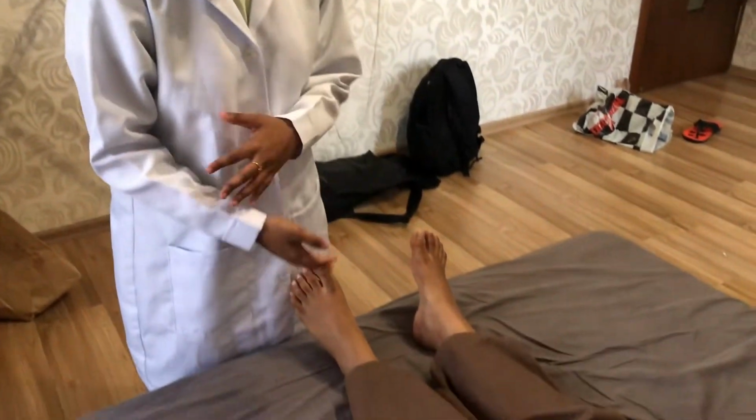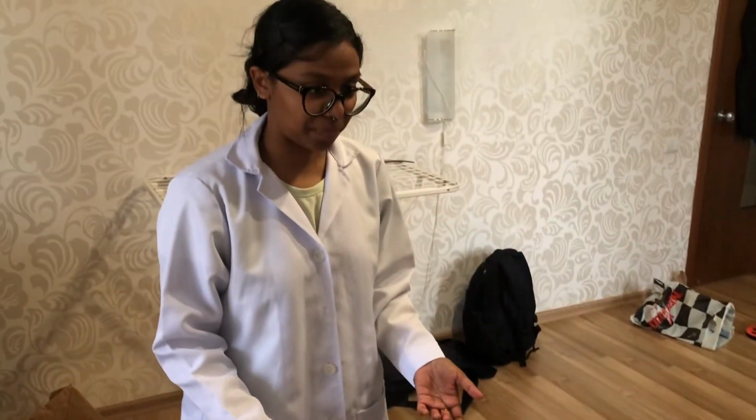First, when you're checking for pitting edema, you should do basic hygiene processes, wear a glove or use some hand sanitizer, and then you ask the patient for consent. Hello, I'm your nursing assistant today. I'll be checking your leg for pitting edema. Is it okay? Yes. Okay.